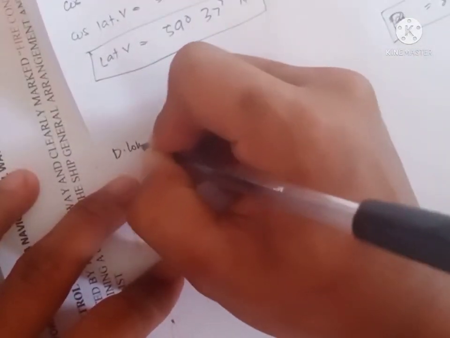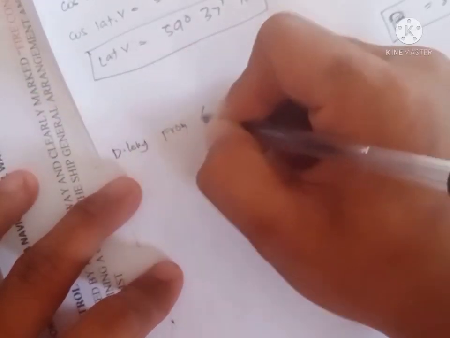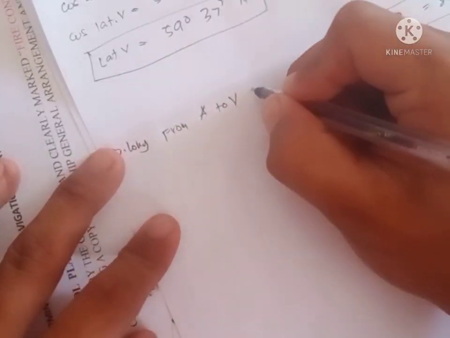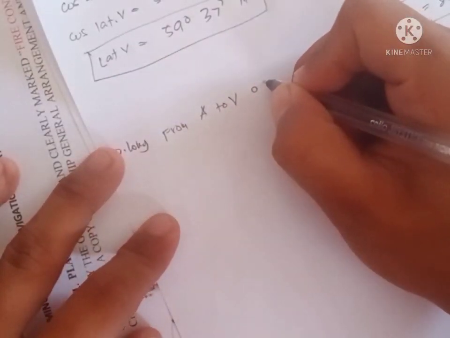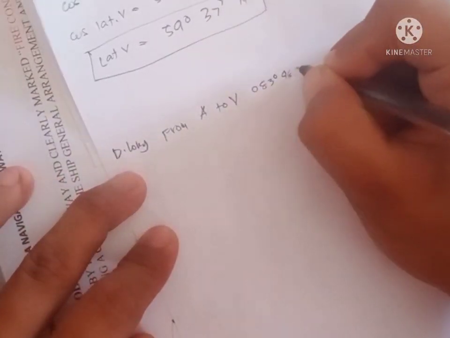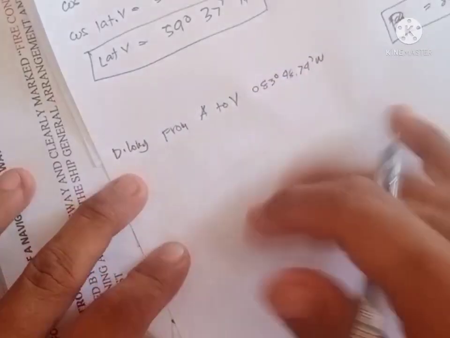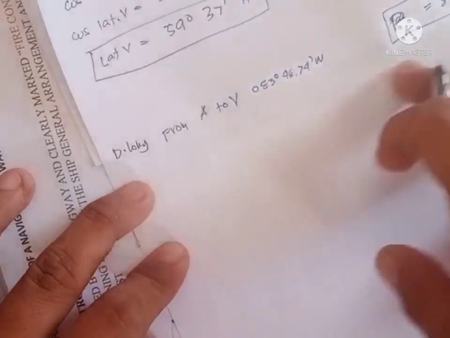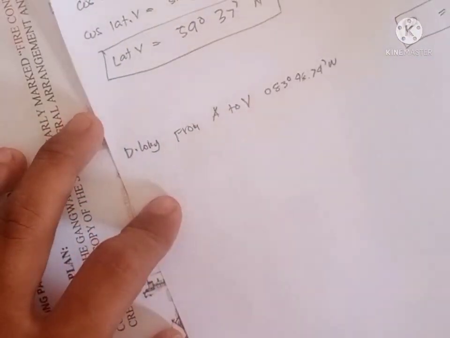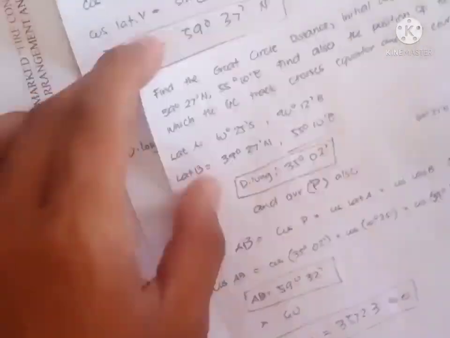Long V. So in order to get long V, D long from A to V is 83 degrees 48.74 minutes west, and the RA is, where is it given?